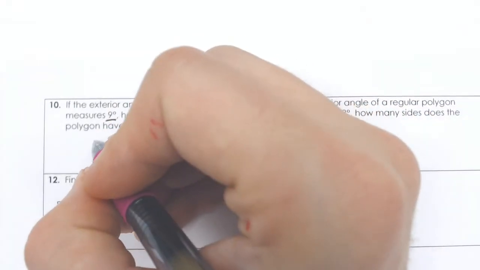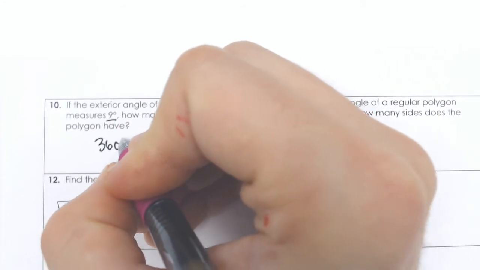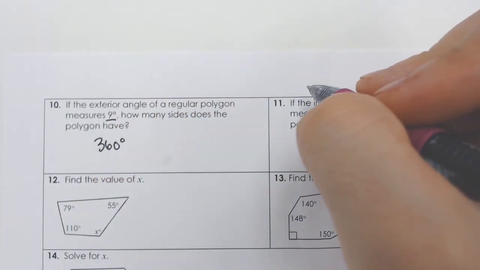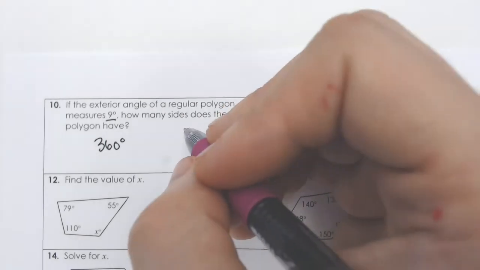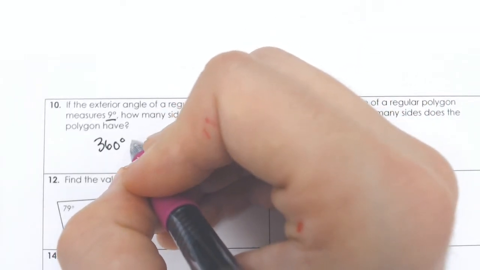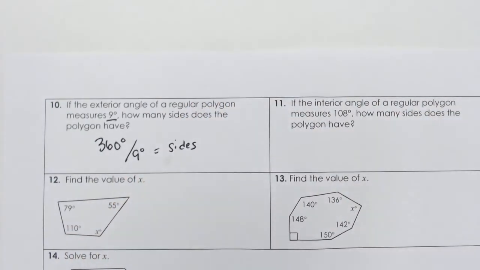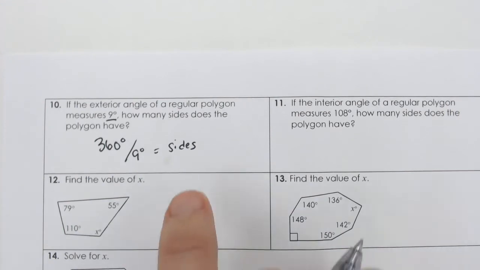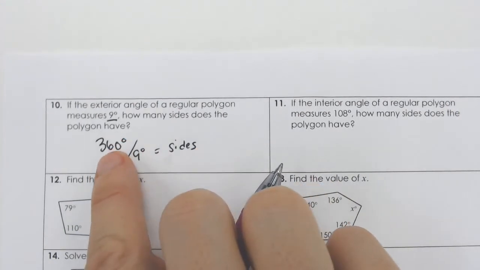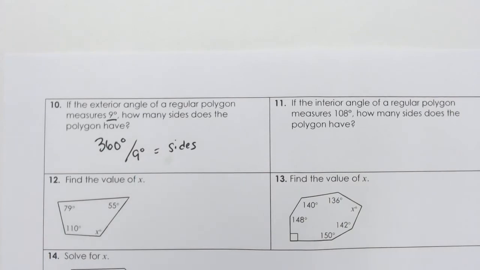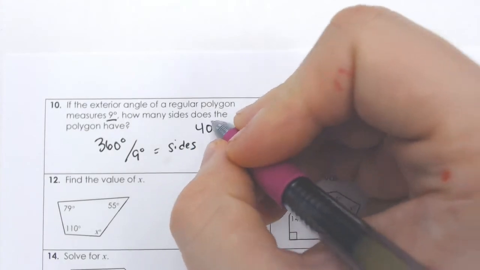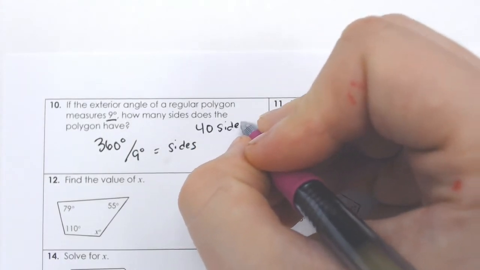Well, the exterior angles always add to 360. So if all of the exterior angles on this regular polygon add to 360, I can just divide that by 9 and I'll get the number of sides. You can always divide 360 by the number of sides or the angle of each one to get the sides. It's just 360 divided every time. So 360 divided by 9 is 40 sides. Good grief, that's a lot of sides.